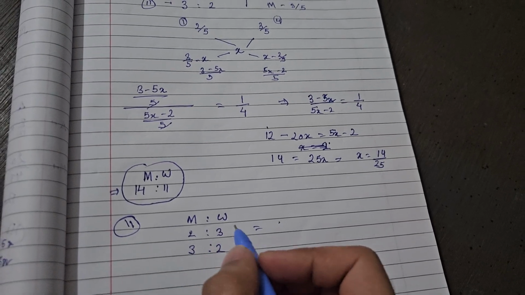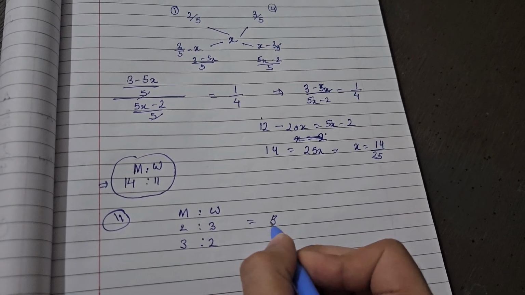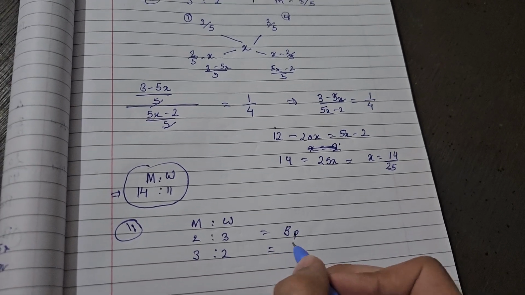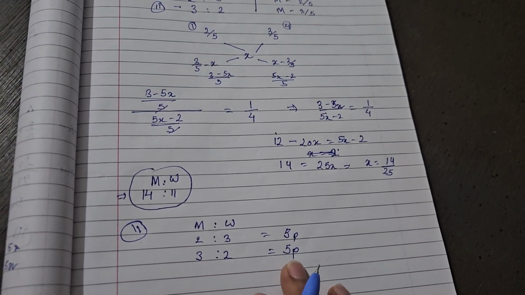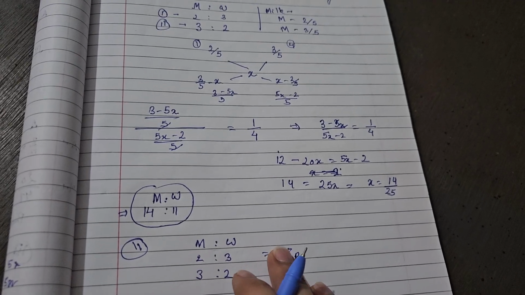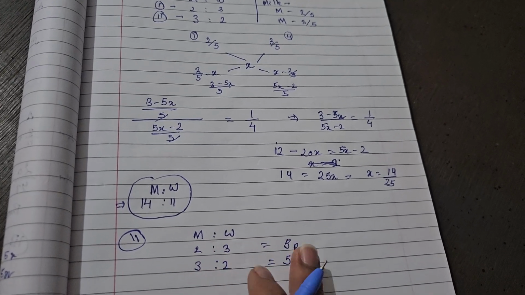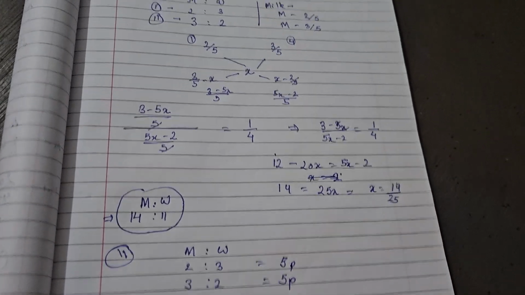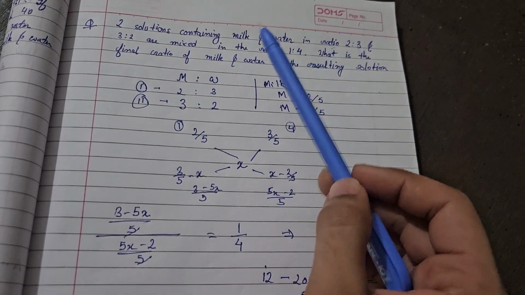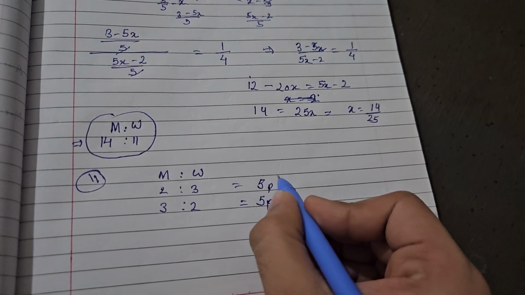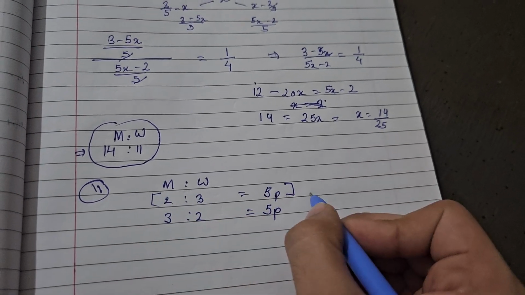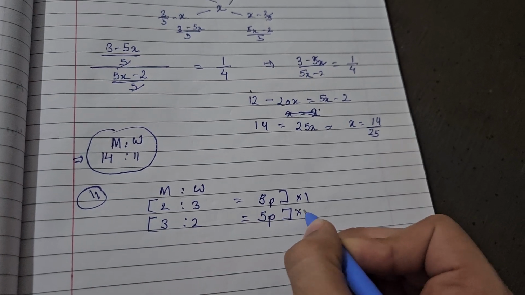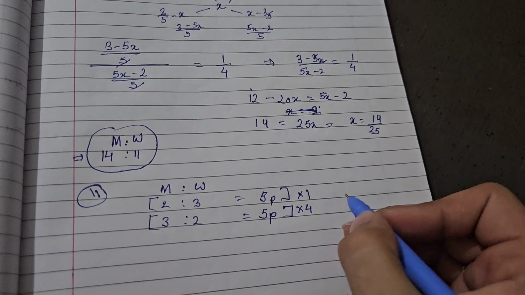What do we mean by quantities? This is 3 plus 2, that is 5 parts, or I can say 5 liters. Let me just write 5 parts. This is also 5 parts. So if, let's say, this was not 5 parts, this was 10 parts, then I would have multiplied this entire equation by 2 to make the quantities equal. Now when quantities are equal, I can simply multiply them by the mixing ratio. So I'll multiply this entire equation by 1 and this entire equation by 4. Why? Because we are mixing them in the ratio 1:4, right?